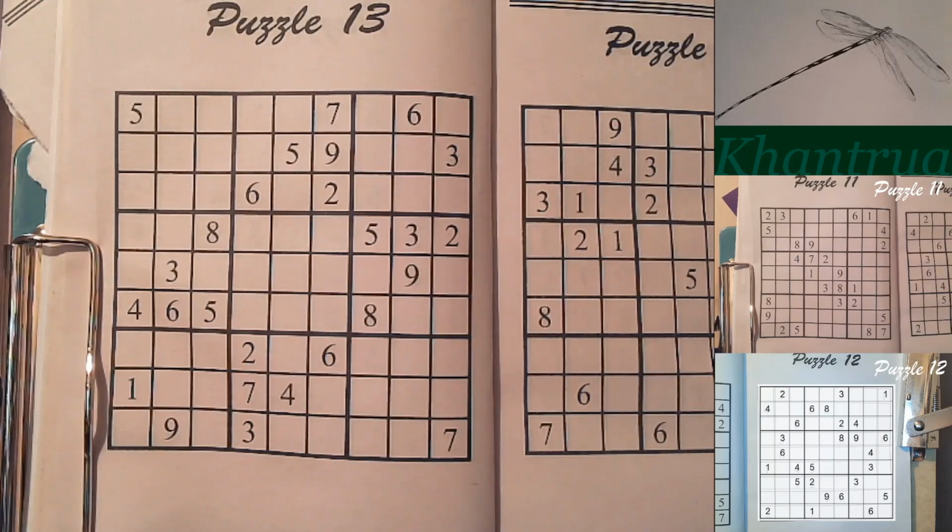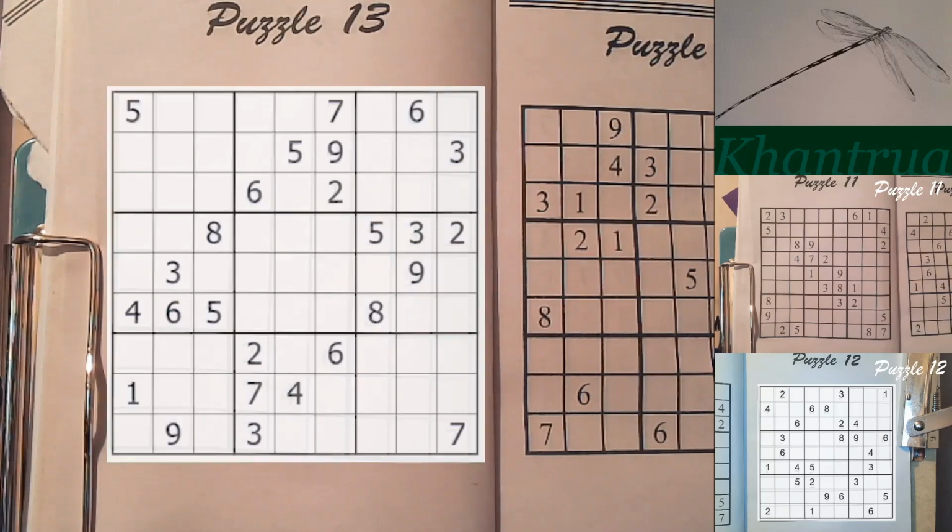So, without any further jabbering, I'm going to get started into this puzzle because who doesn't like Sudoku? Normally I start off with the first number and kind of branch out from there, but in this one, I'm going to start doing something a little bit different.